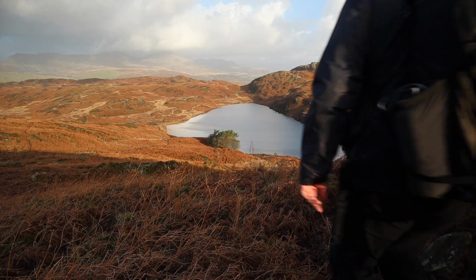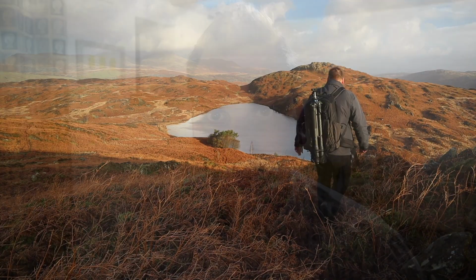I'm pretty happy with that first shot, if I'm honest. And with that shot in the bag, I'm now going to head down to the edge of the tarn and see if I can get something down there.